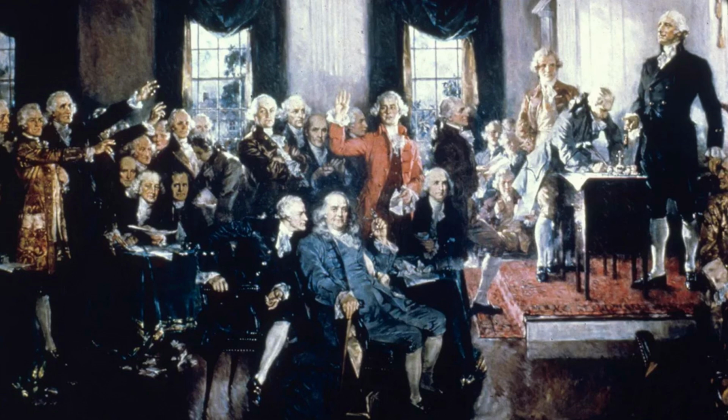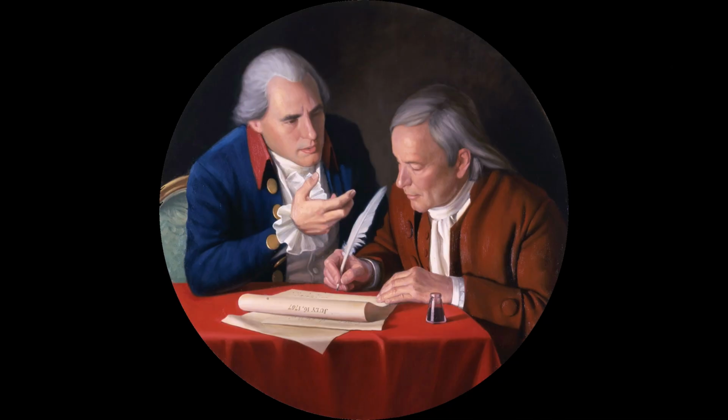The Constitutional Convention was marked by intense debates and negotiations over key issues, such as representation in the legislature, the structure of the federal government, and the balance of powers between the states and the federal government. Significant compromises were reached to address these issues, including the Great Compromise, or the Connecticut Compromise.